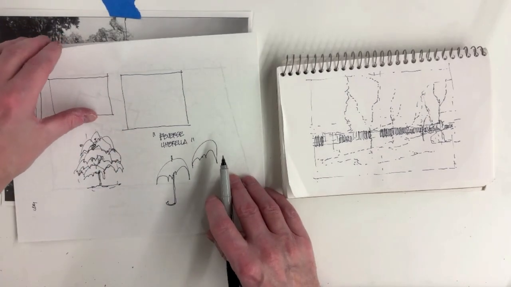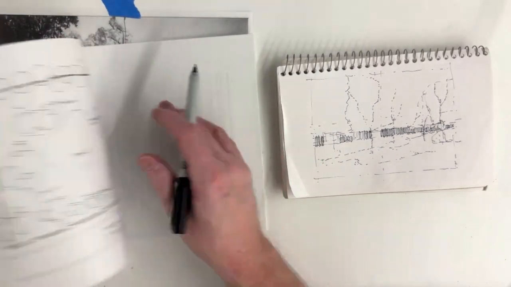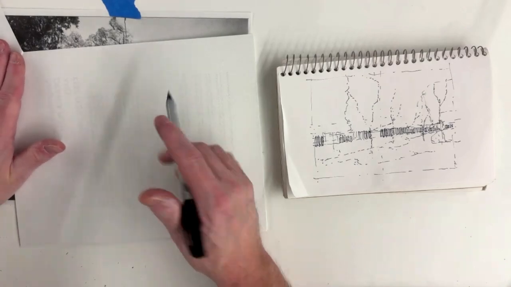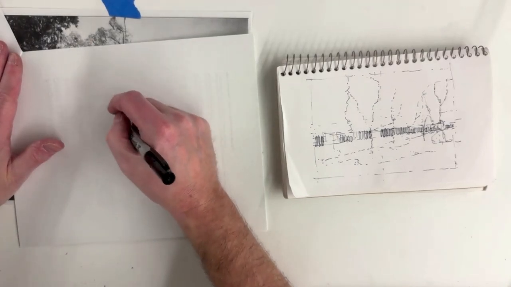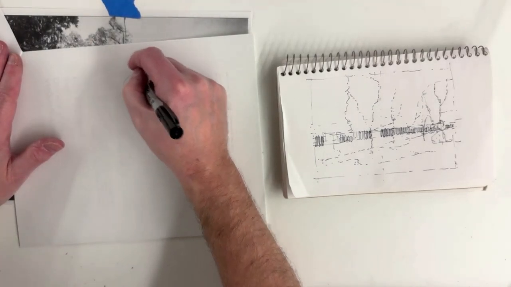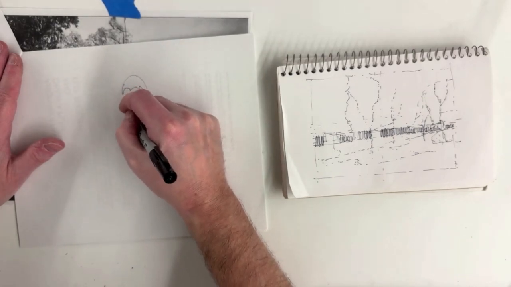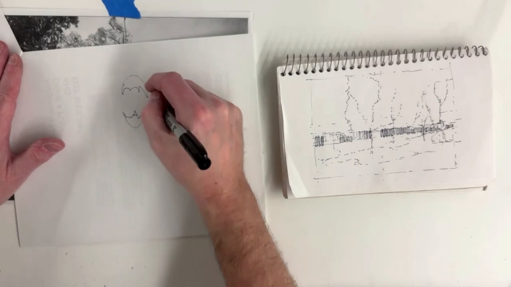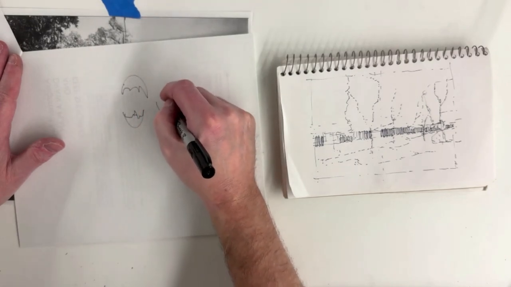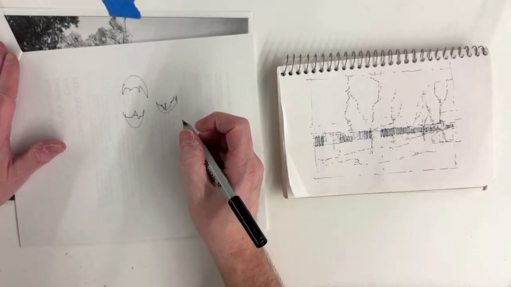I like the reverse umbrella. And how does the reverse umbrella work? The reverse umbrella is the same thing, but instead of going like this, I go like this. I just flipped it upside down. I do a big one at the bottom, and then I do some like that.